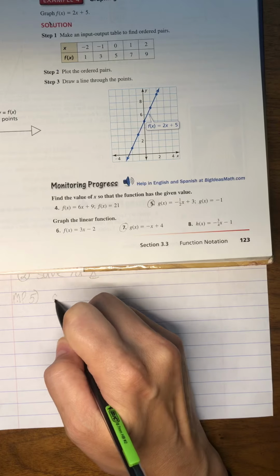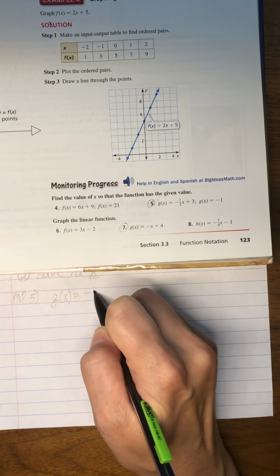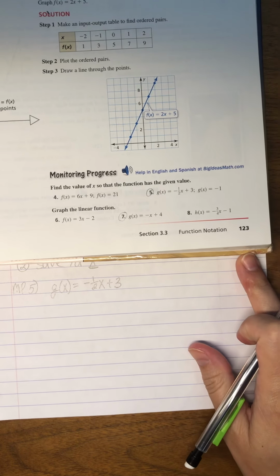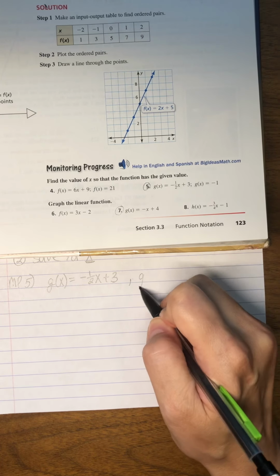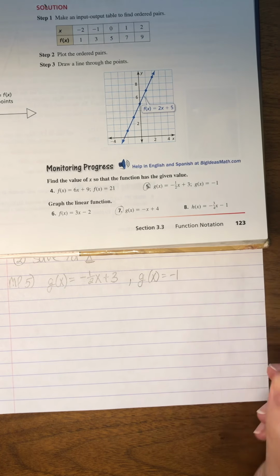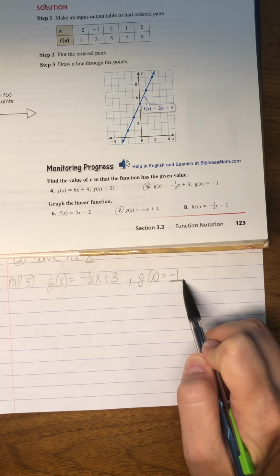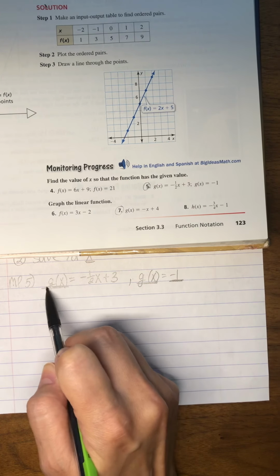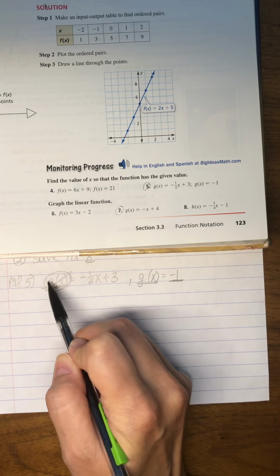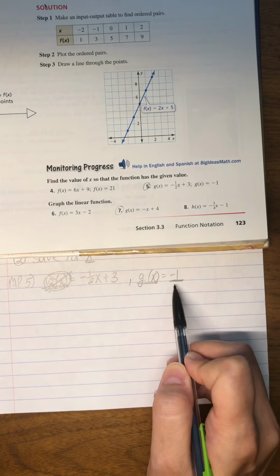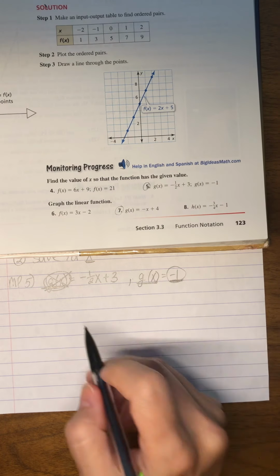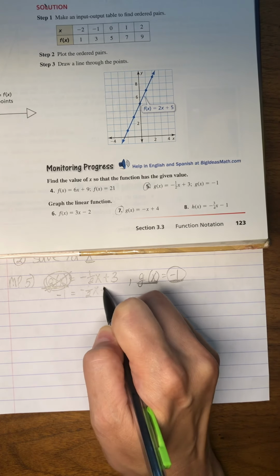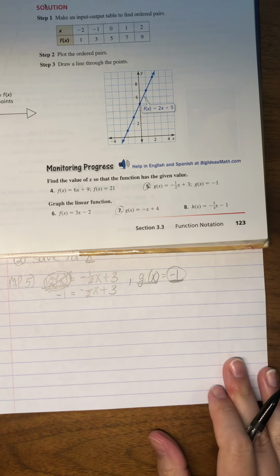Okay, this says g of x equals -1/2 x plus 3. And they're telling me that g of x equals -1. So I'm going to take this -1 and plug it in for g of x into our function over here. So all of this is going to go away and it's being replaced with -1. So I'm going to have -1 equals -1/2 x plus 3. And now just solve for x.